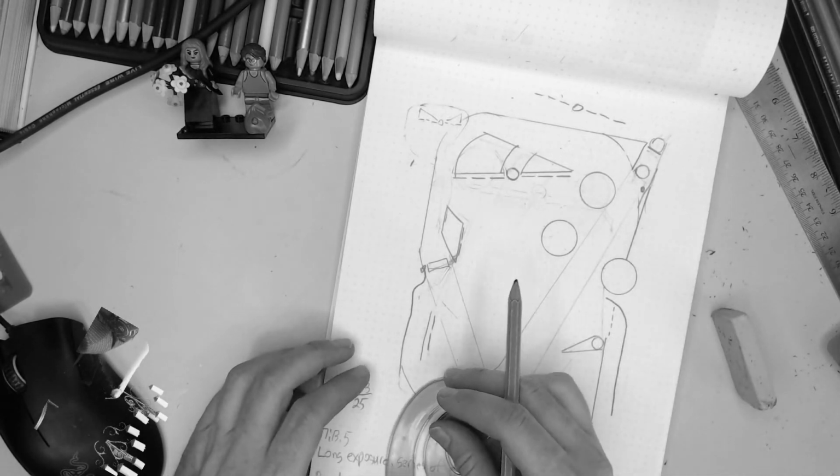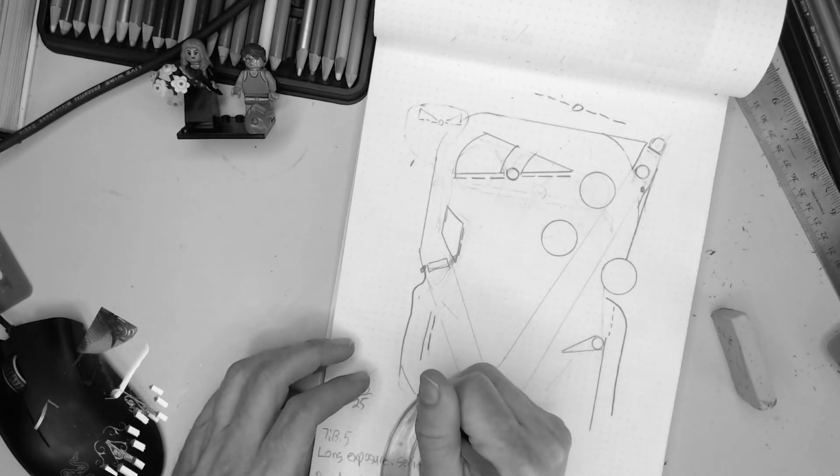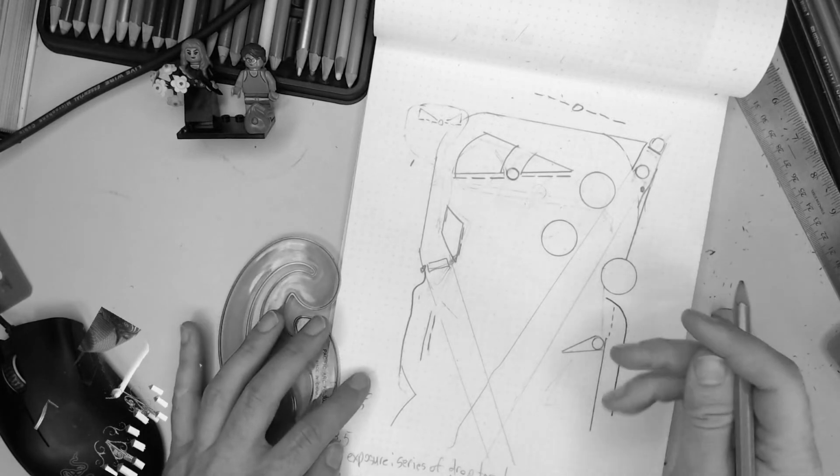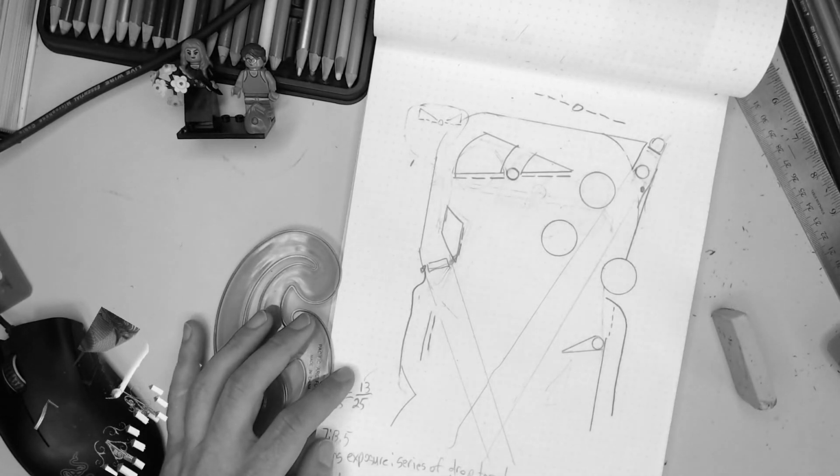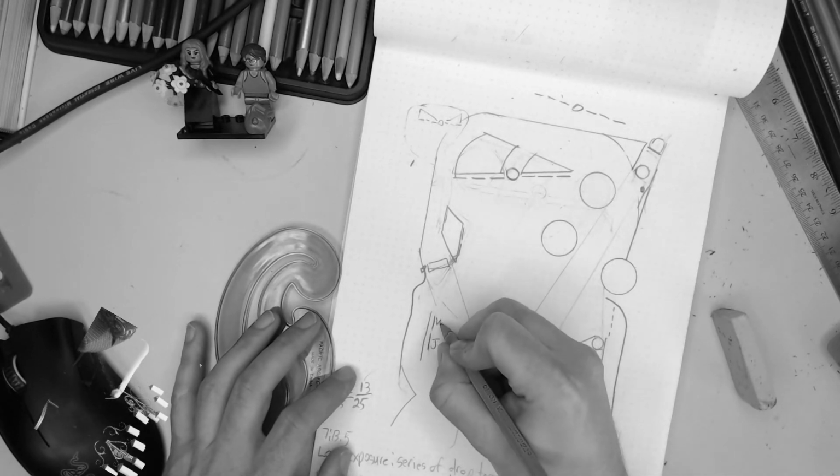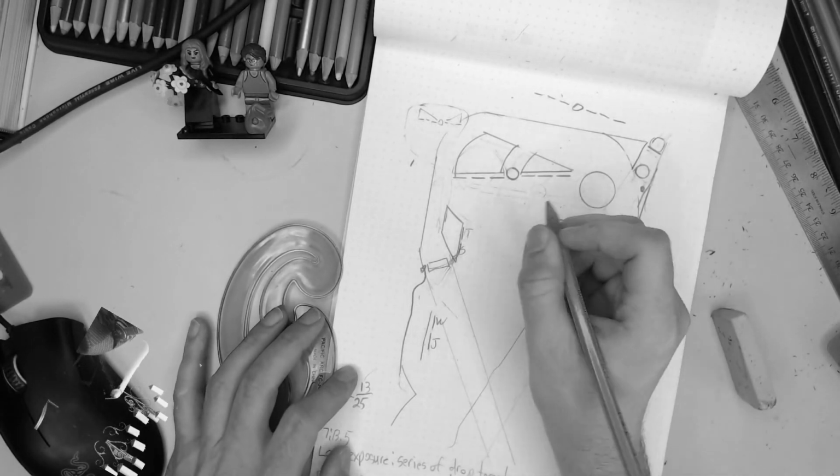So then you've got the out lane over here as well, that the ball can go into. So you could have these be like J, W, S, T.